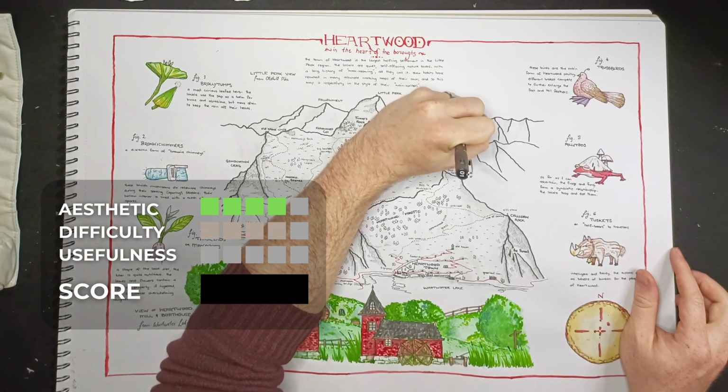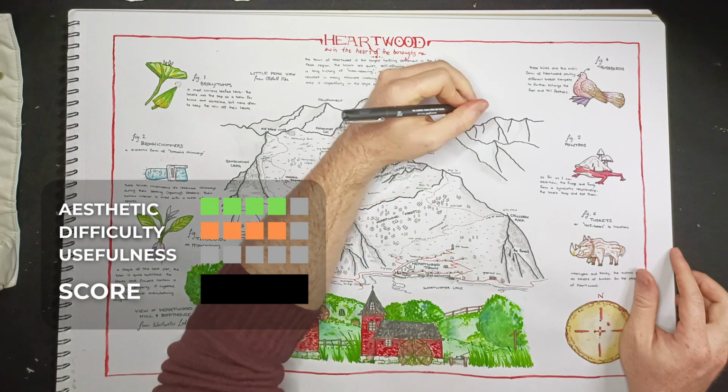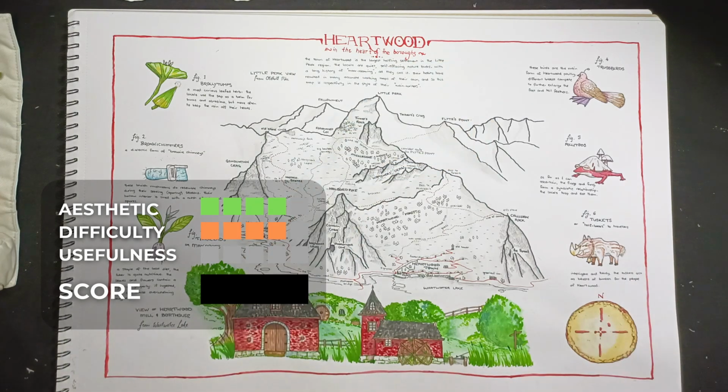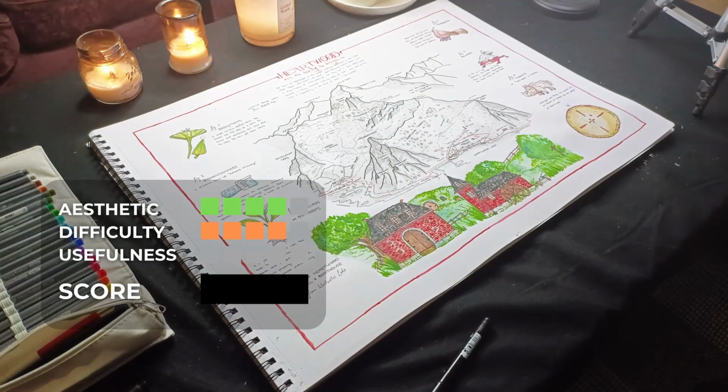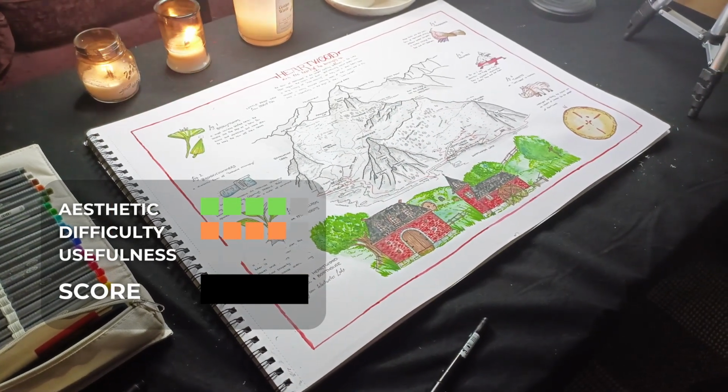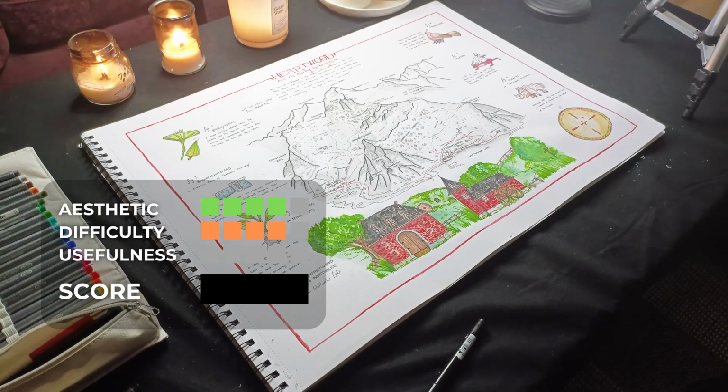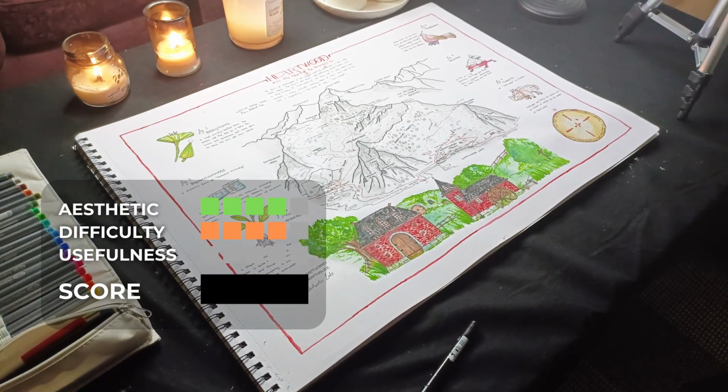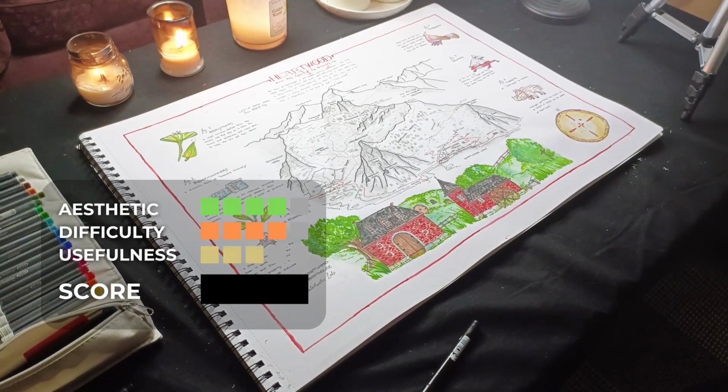And finally, let's talk about the usefulness. It's a great map, it's extremely immersive, and it has that going for it, but the map only covers a relatively small area, and that's great if you're creating a map for a one-shot, but not necessarily for a full campaign. And because it's another specific style, I'll put that at medium.